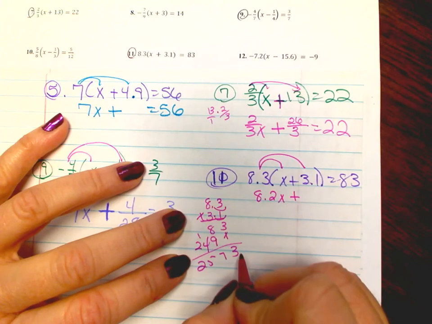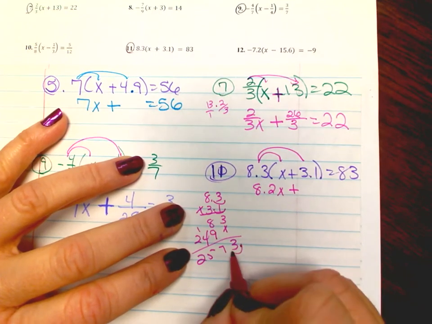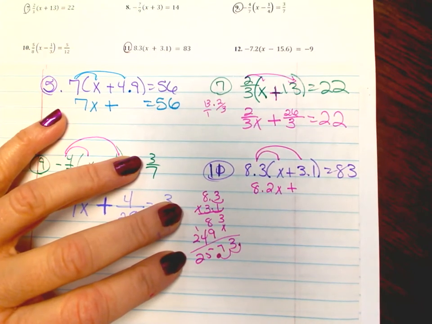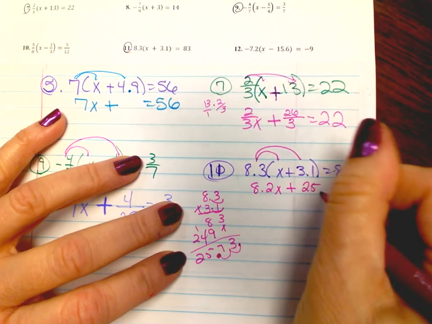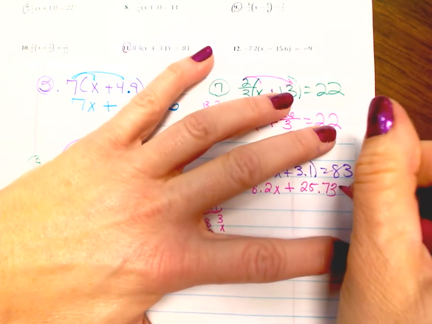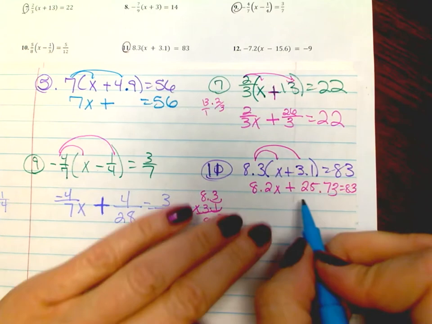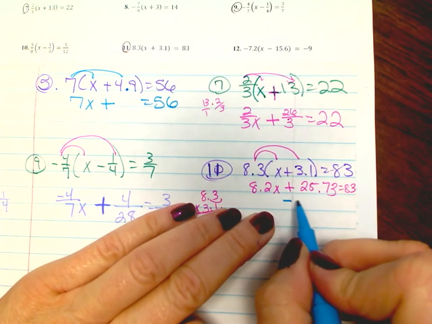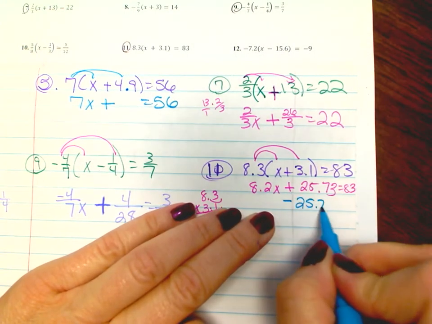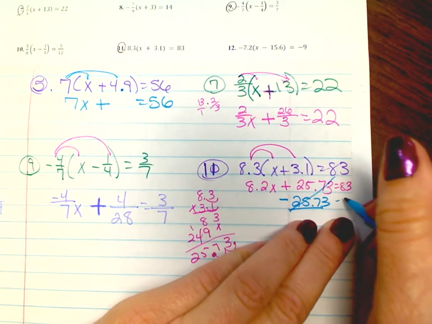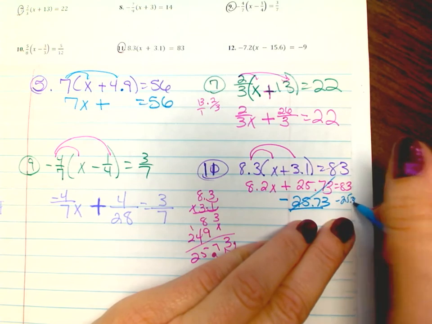And then you have one place, two places. So start back here and go 1, 2. Okay? Please remember your decimal placements when you're multiplying and dividing. Okay, so 25.73 equals 83. So if it's a positive, we have to do the negative to cancel out. Okay, and so from 83, you're going to subtract 25.73.